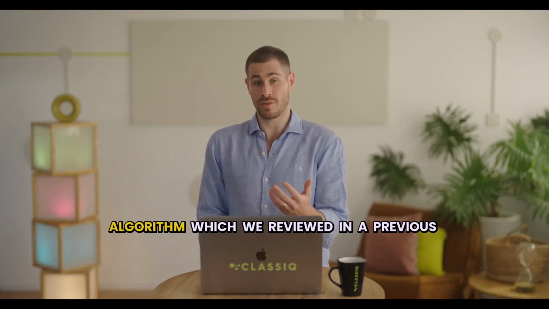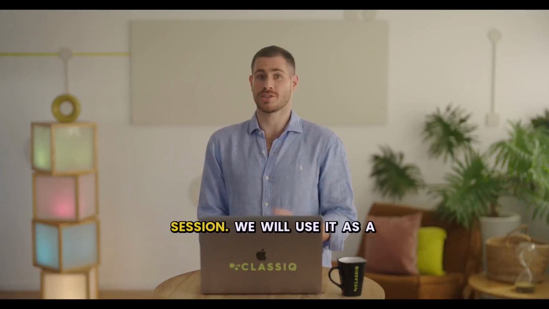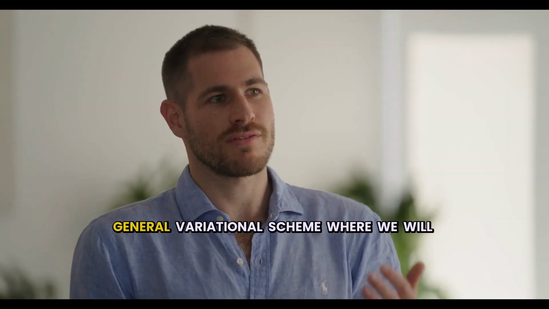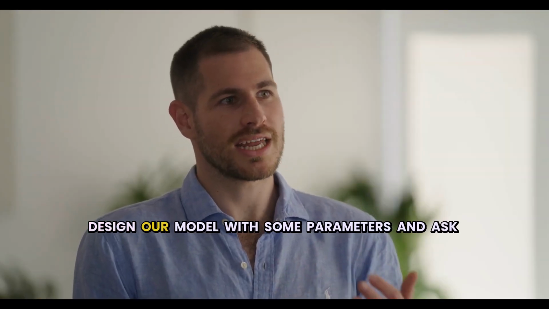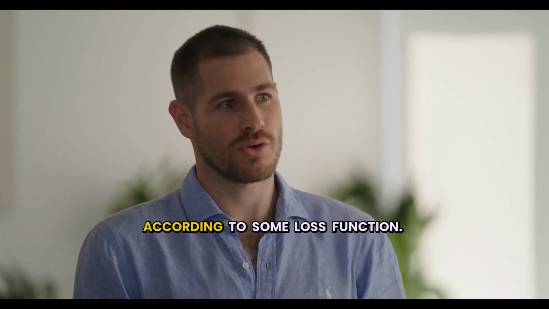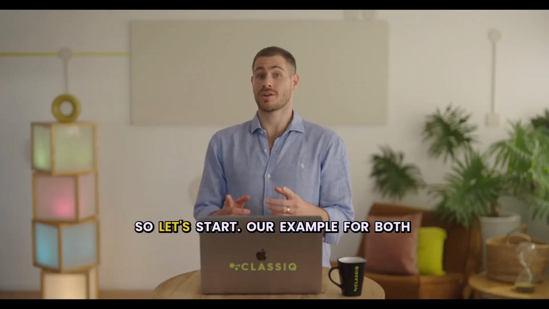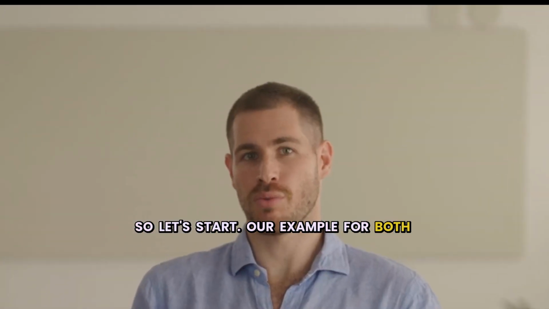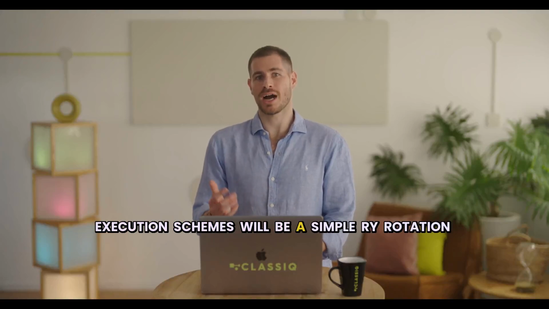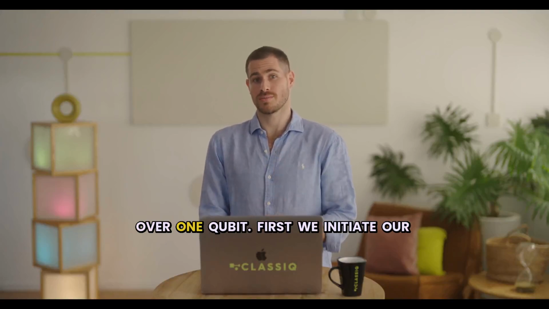It originated from the variational quantum eigensolver algorithm, which we reviewed in a previous session. We will use it as a general variational scheme, where we will design our model with some parameters and ask Classiq to optimize these parameters according to some loss function. So let's start. Our example for both execution schemes will be a simple Ry rotation over one qubit.